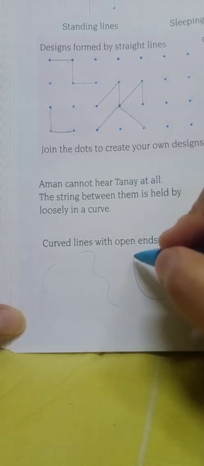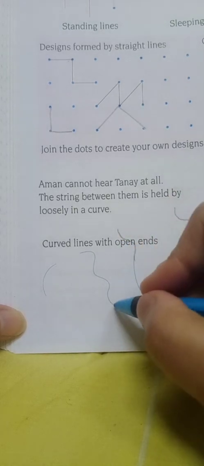Now the last part of the exercise shows us some curved lines with open ends. Can you see these curved lines? Open ends means it is not closed, it is open. You can extend this line or stretch this line as long as you want.